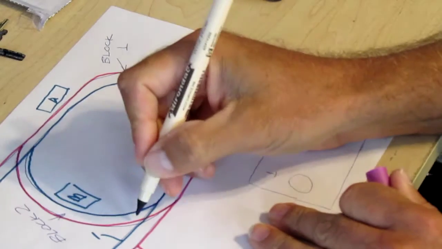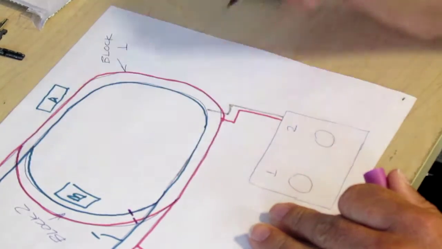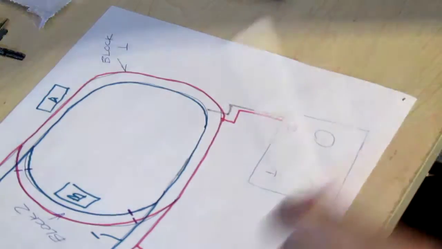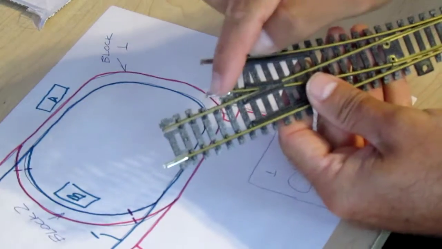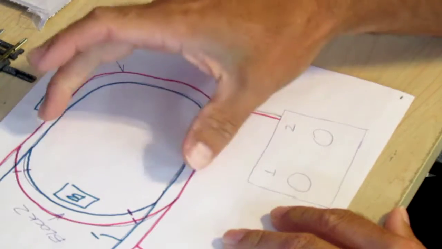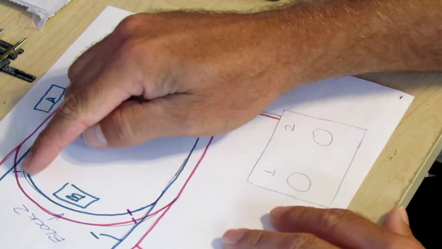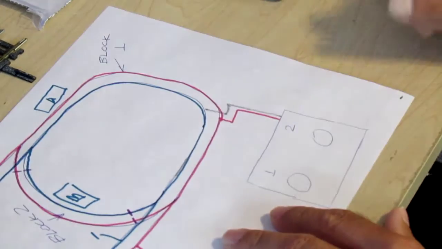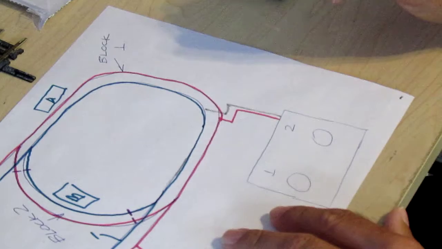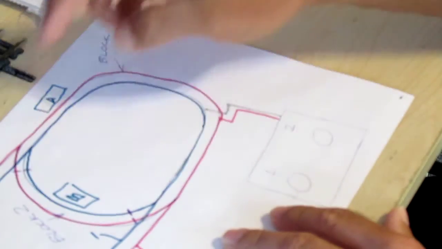If we came in and we put an insulated rail joiner here and here, and the same thing over here, at the end of our turnouts here, we have isolated this section of track from this section. So no matter how much power you give the main line, this section of track is not going to receive any power because it's insulated. It's isolated from the rest of the track. You've created a block at that point. So you now have block 1 and you have block 2.